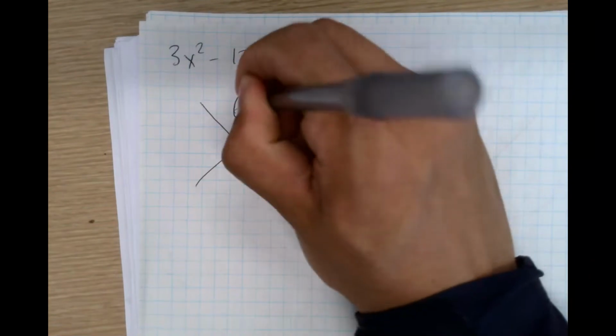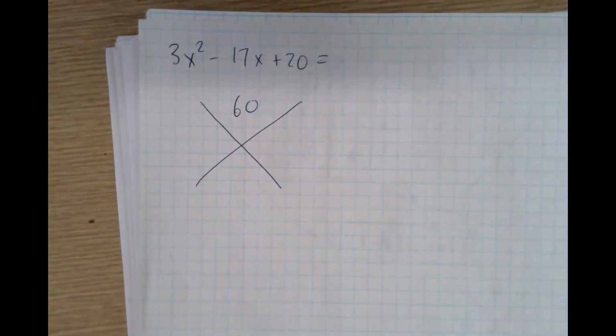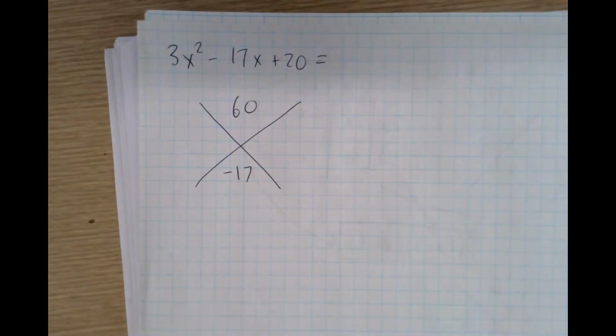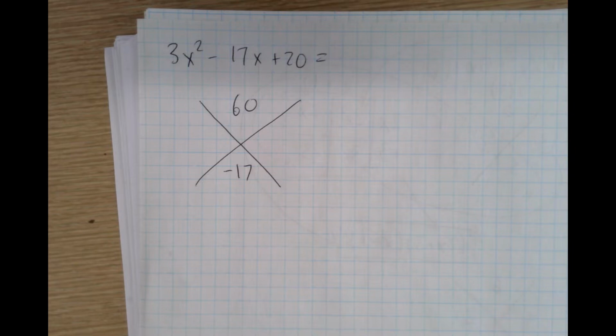And what number do we put on the bottom? Right, negative 17. Thank you, Abram. We put negative 17 on the bottom. What numbers do we put on the sides?